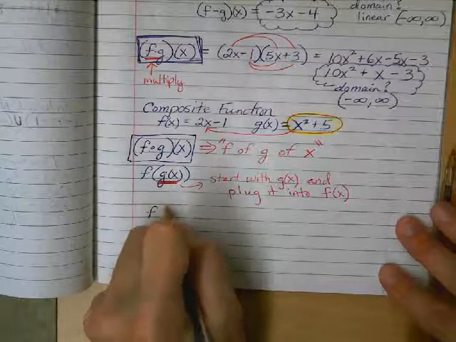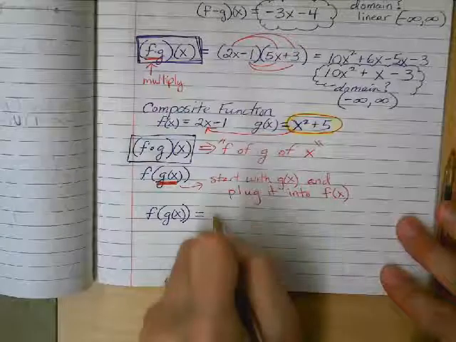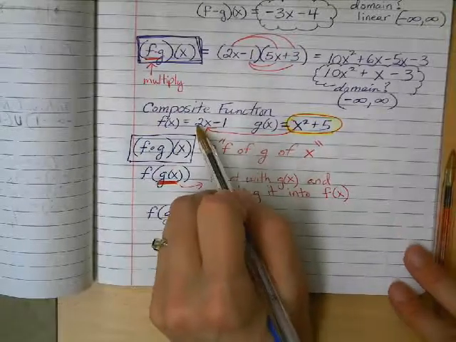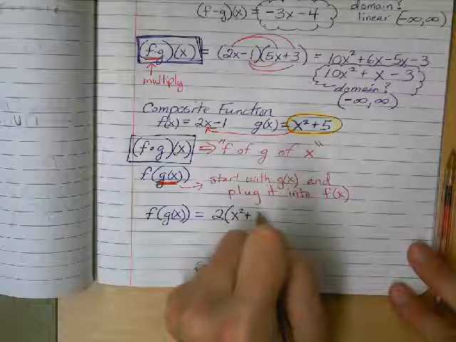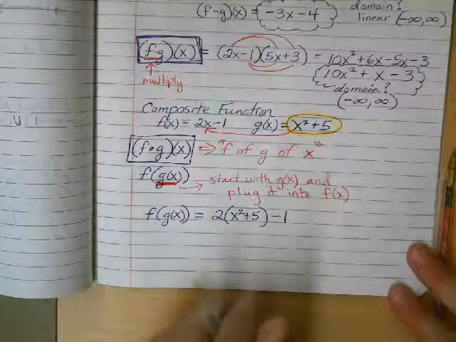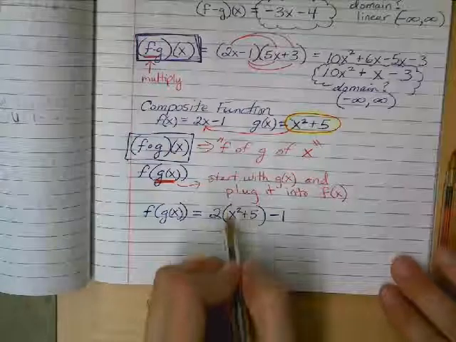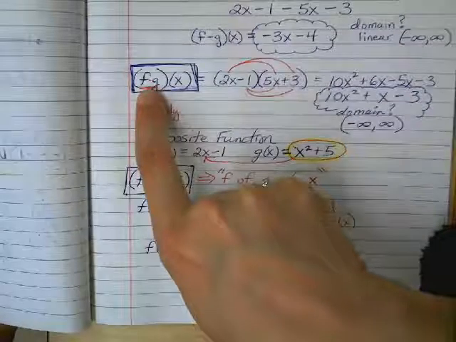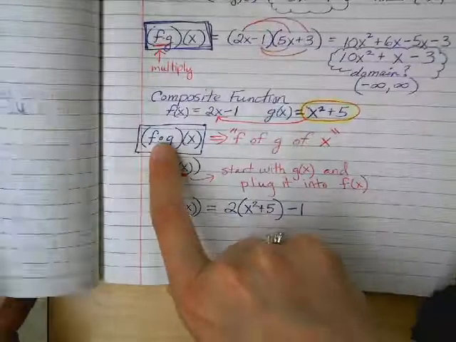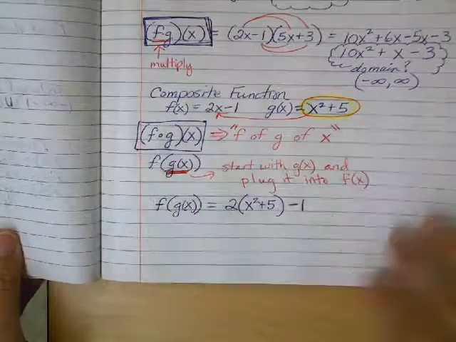So then you rewrite it. So f of g of x, what does it equal? Well, the 2 is still going to say 2, and then you put in x squared plus 5 minus 1. That's what composite functions do. You take a whole problem and plug it into the other. It's not too bad. It's different than this one. This one is times, but this one has a little circle, f of g, meaning take the g problem and plug it into the f one.